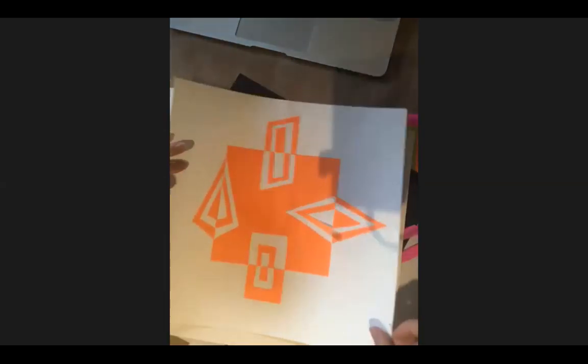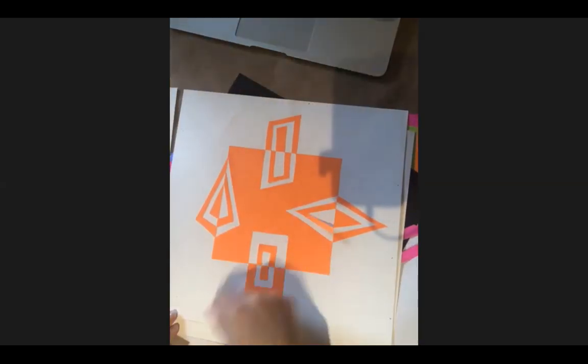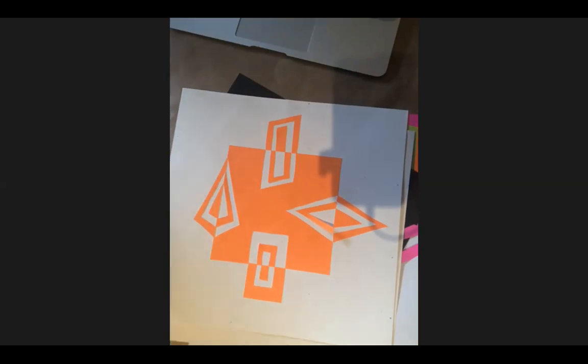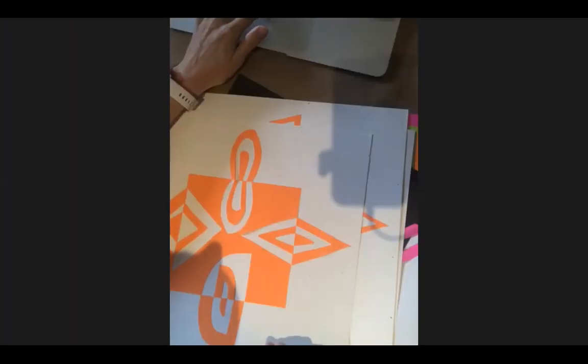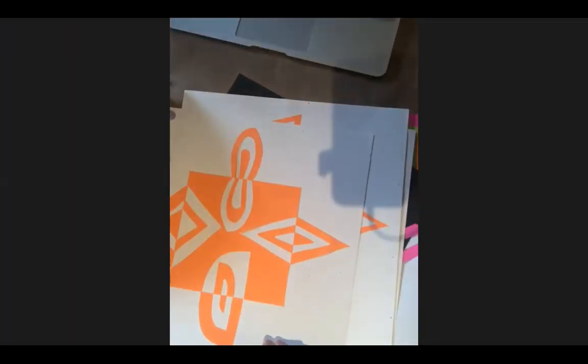This one, you can see triangles, diamonds, squares. So it depends on the look that you want, okay? If it's more organic style or more geometrical style.